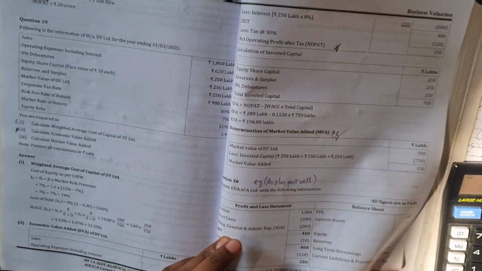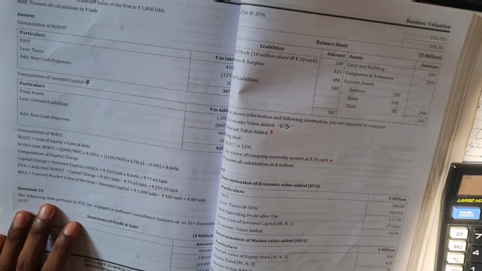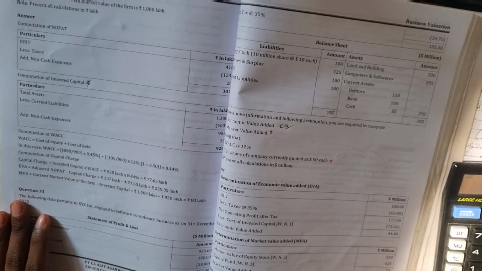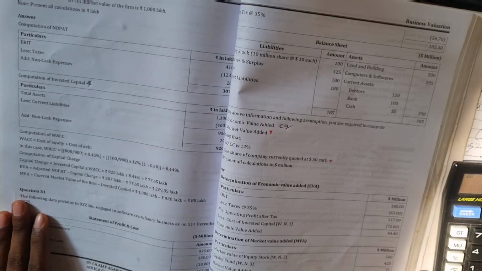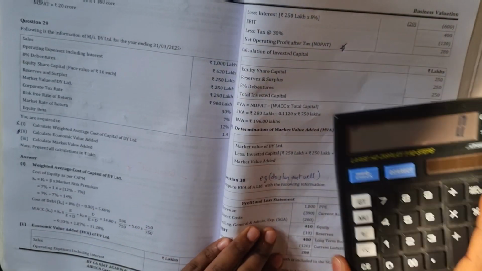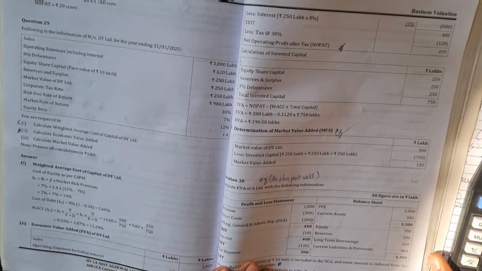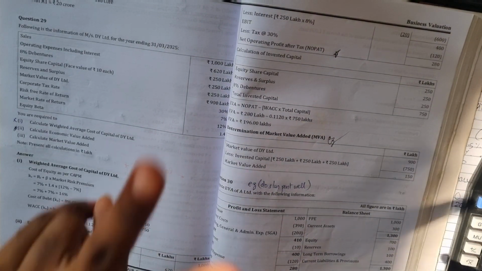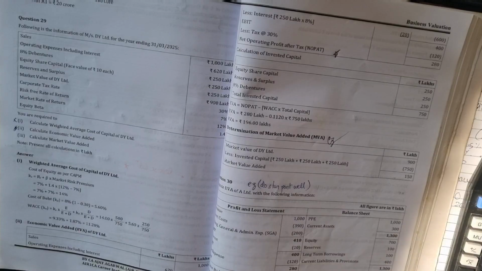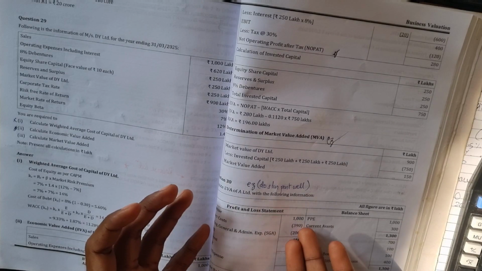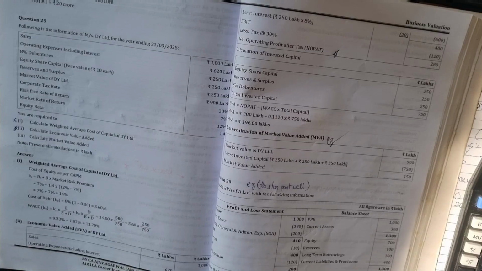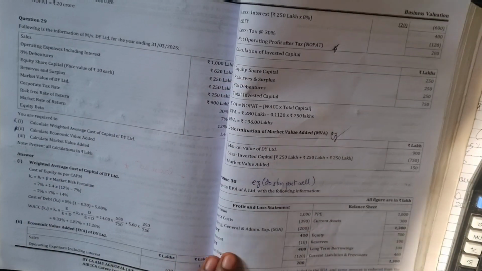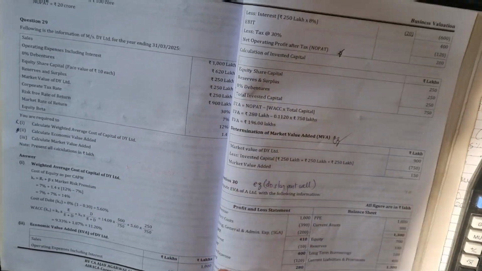What is NOPAT? NOPAT should be your EBIT minus tax, right? Okay, so we did not add back here. There was a double effect given here. We will not just deduct it from current asset, we will also deduct it from P&L also. Double effect. So here it was already deducted, so we'll add it back.